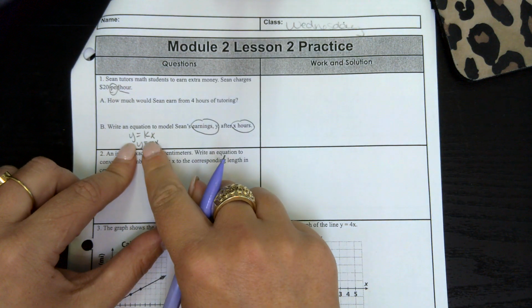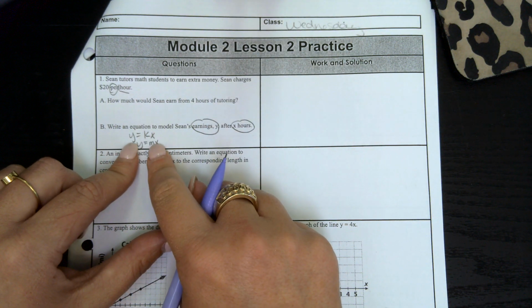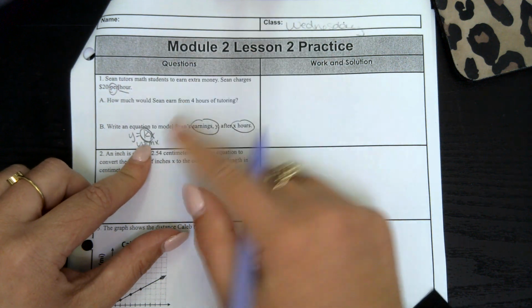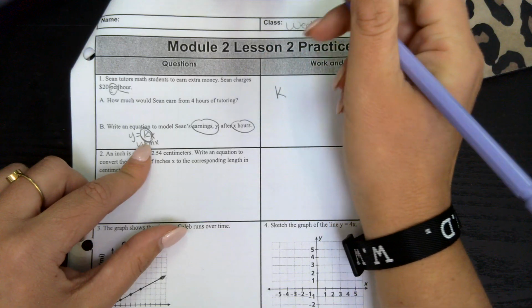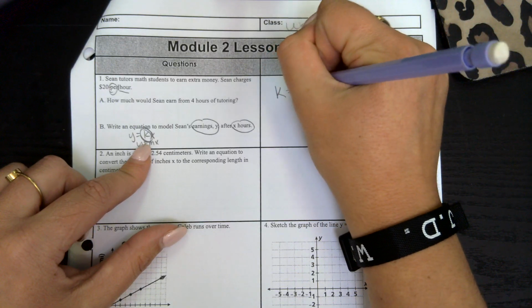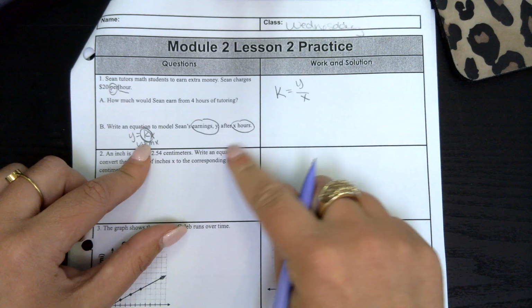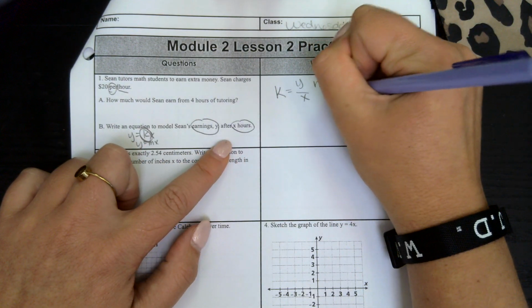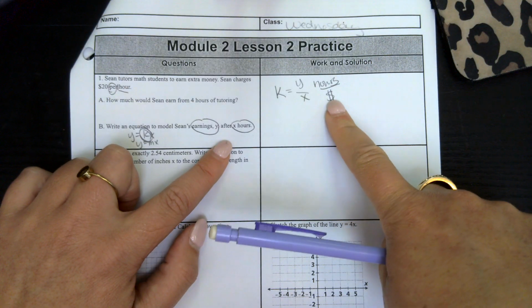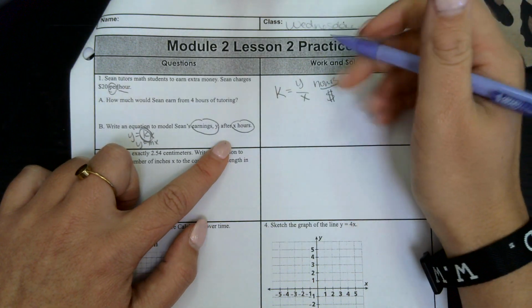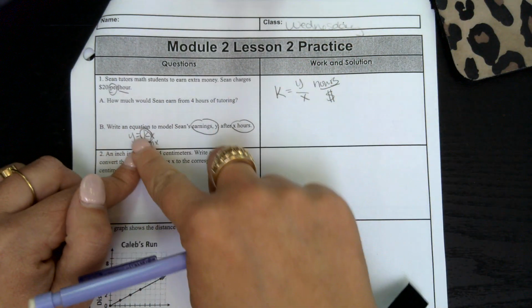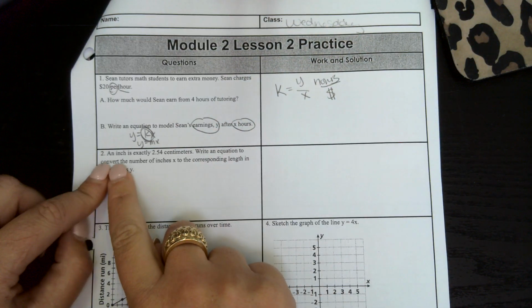So remember, when we write the equation, what piece are we looking for? We're looking for the k value. To find k, we have to do y over x. So that means we're having money over hours. And so what we need to do is find y over x, and plug that into the equation.